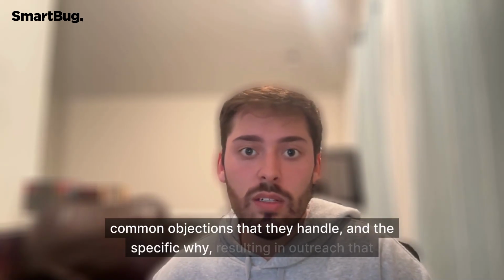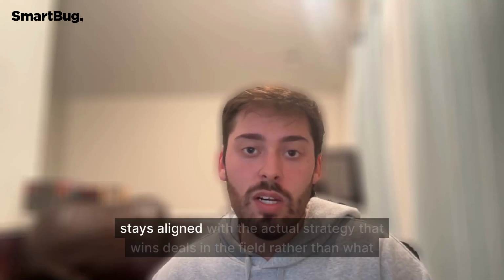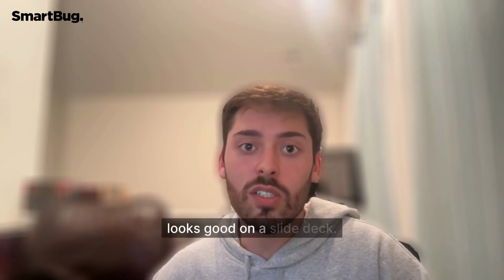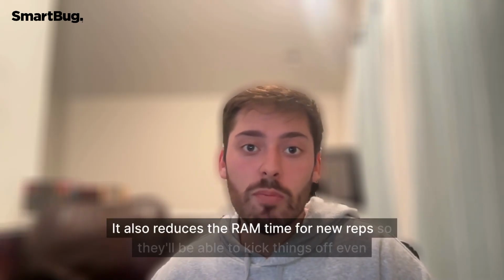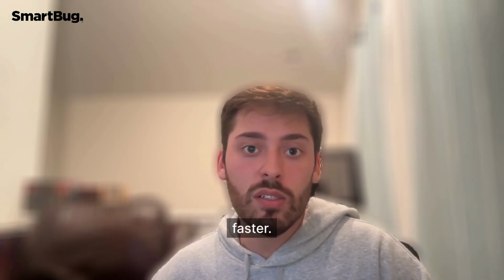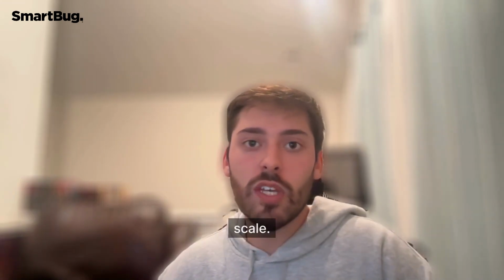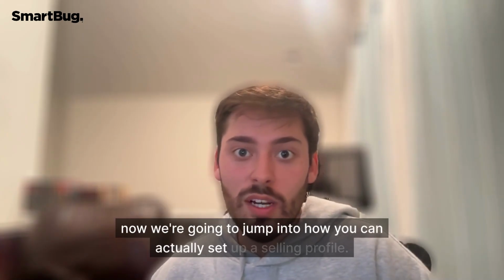Selling profile also captures the rep's specific hooks, the stories that they tell, common objections that they handle, and the specific why, resulting in outreach that stays aligned with the actual strategy that wins deals in the field, rather than what looks good on a slide deck. It also reduces the ramp time for new reps, so they'll be able to kick things off even faster. For managers, the selling profiles help enforce messaging standards at a larger scale. Now we're going to jump into how you can actually set up a selling profile.